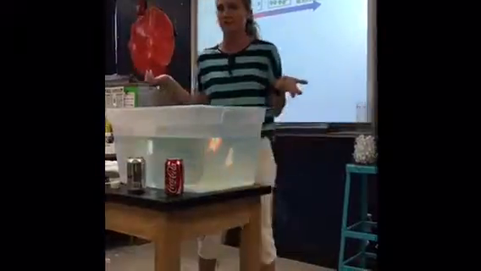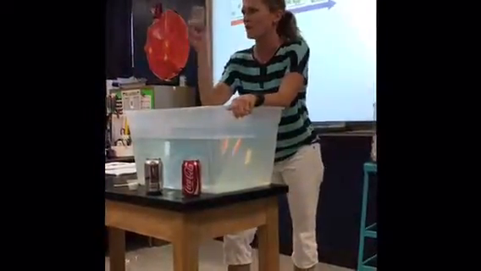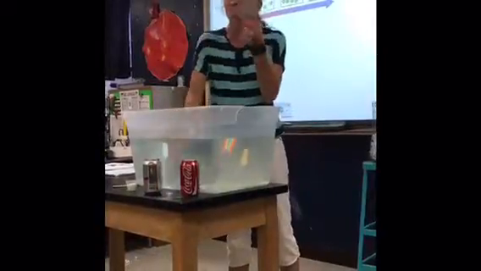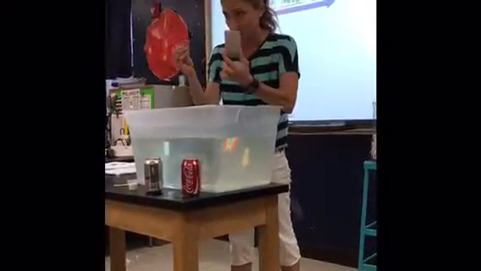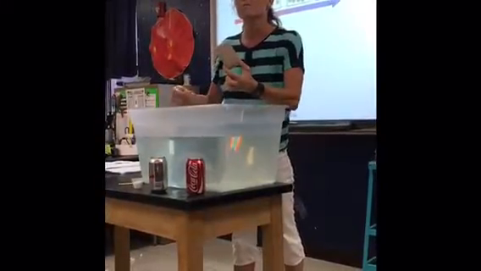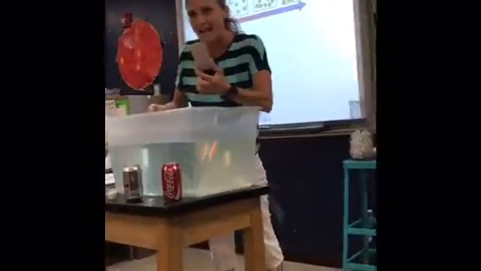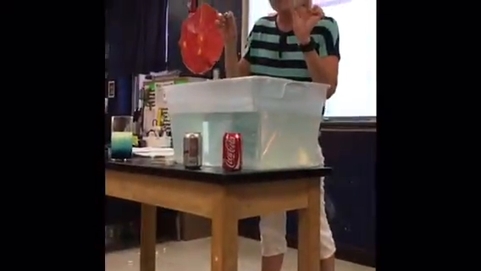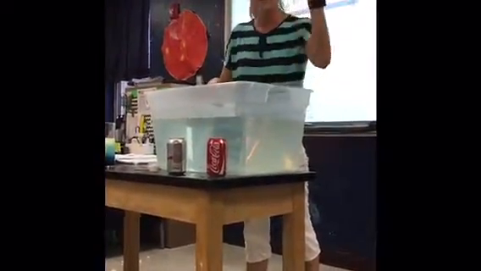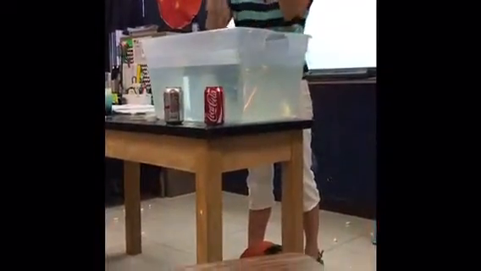So the rock's obviously going to what? Sink. I got another rock, a bigger rock. Does this rock take up more volume than this rock? No. What's volume? Amount of space. Does this one take up more space? It takes up more space in this classroom, does it not? Yes.